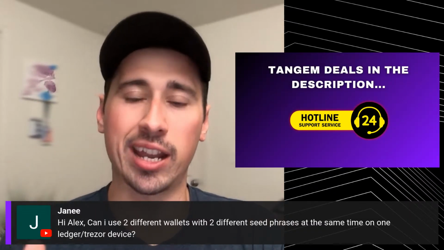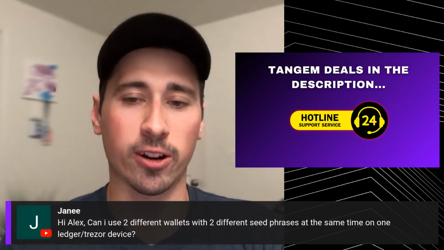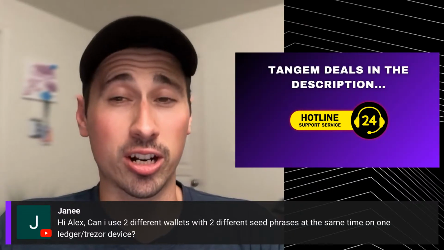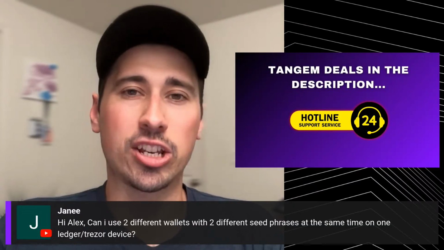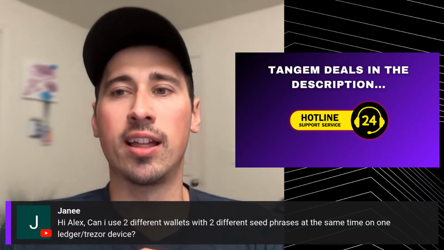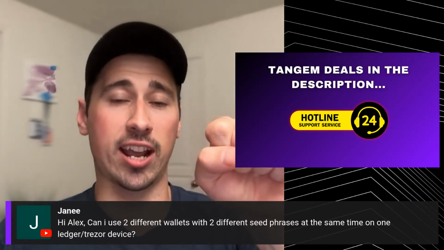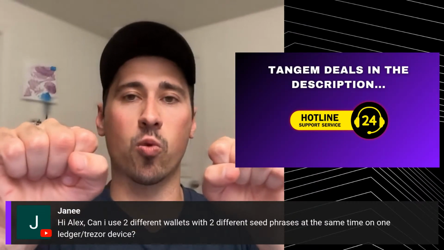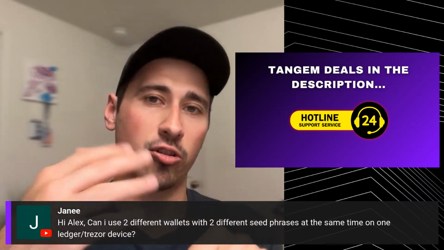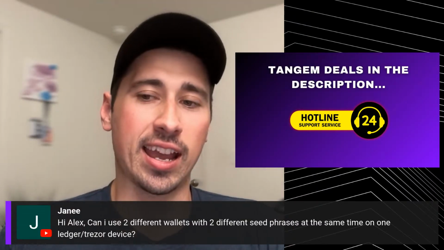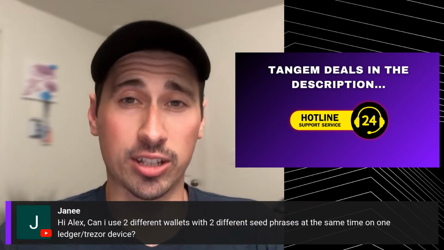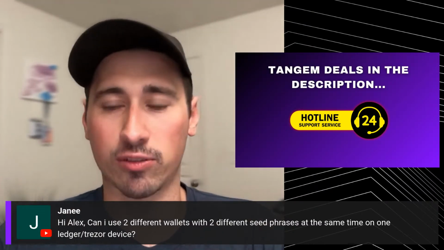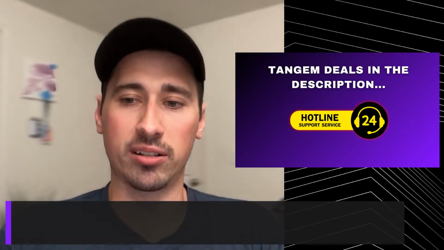Basically set up the wallet again. The other alternative option, which is a lot more convenient, is you just set up a passphrase wallet. This is your standard seed phrase combined with another word or phrase that you create, and you can create an unlimited number of those and access those different wallets by entering the passphrase. That's what I would recommend.